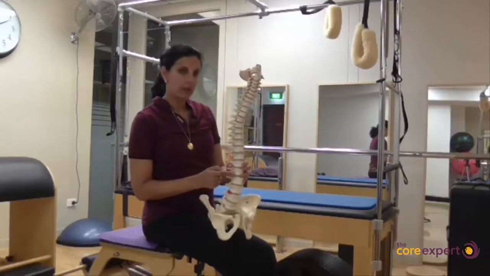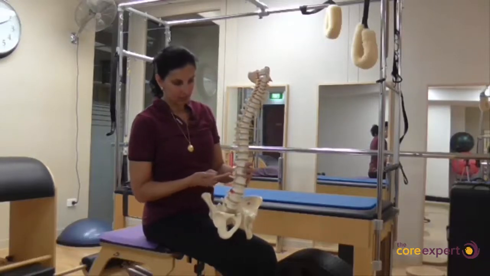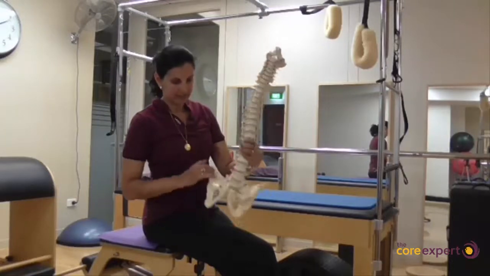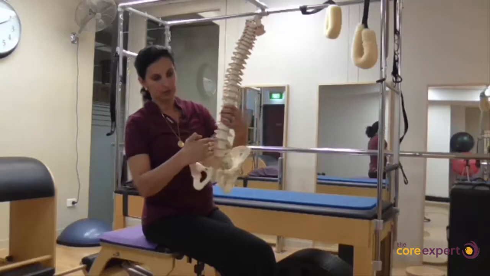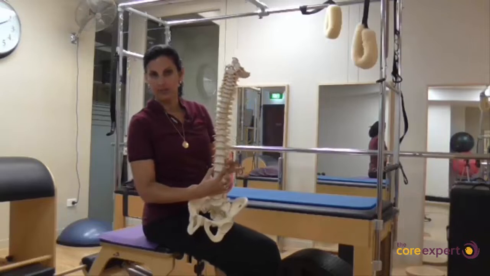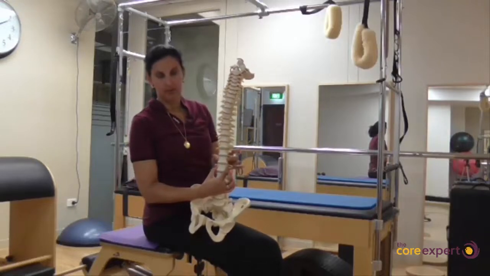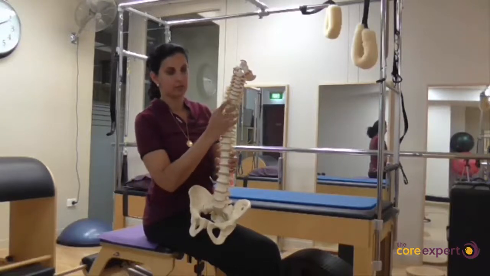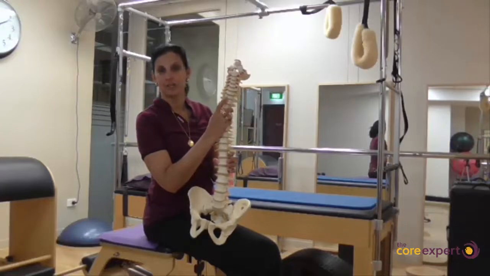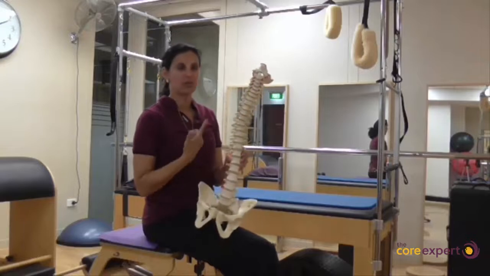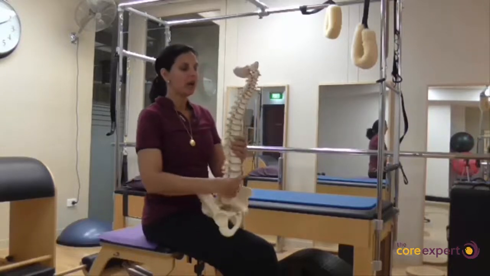Your thoracolumbar junction is where your lumbar vertebra change into your thoracic vertebra. So if I count these up, we've got 5, 4, 3, 2, 1. That's the lowest lumbar. This is the highest lumbar. This is the lowest thoracic. That's your thoracolumbar junction. Okay, we've got 12 thoracic vertebra, and then you've got your cervicothoracic junction, which is where your thoracic changes into your cervical. So when we're talking physio speak, that's what we mean.